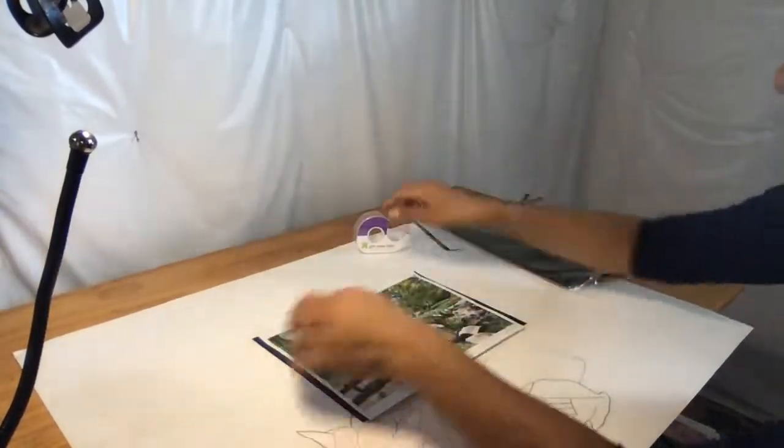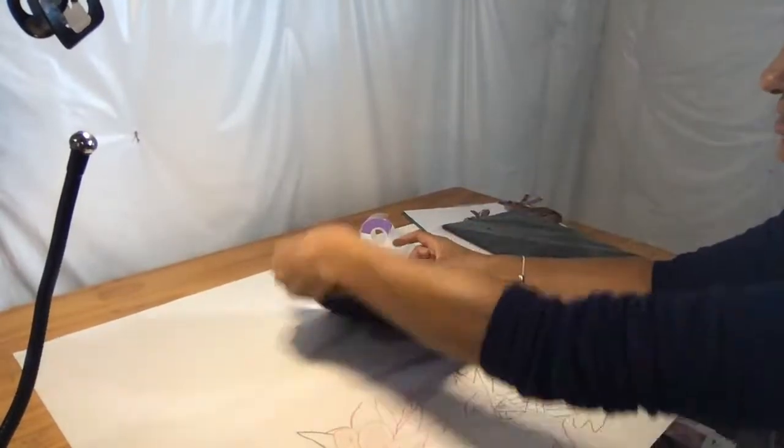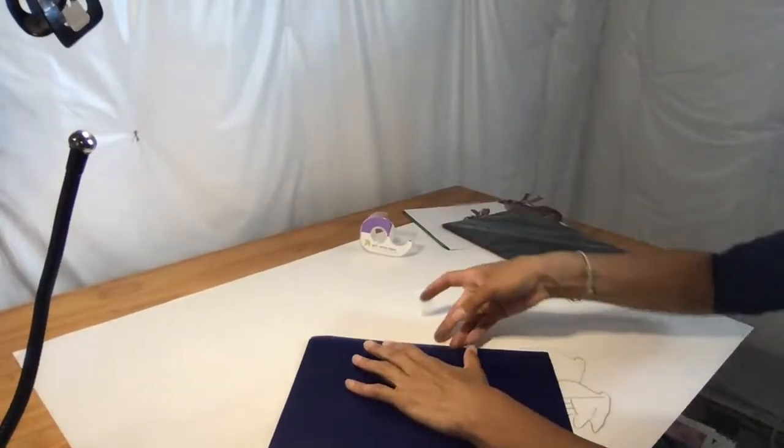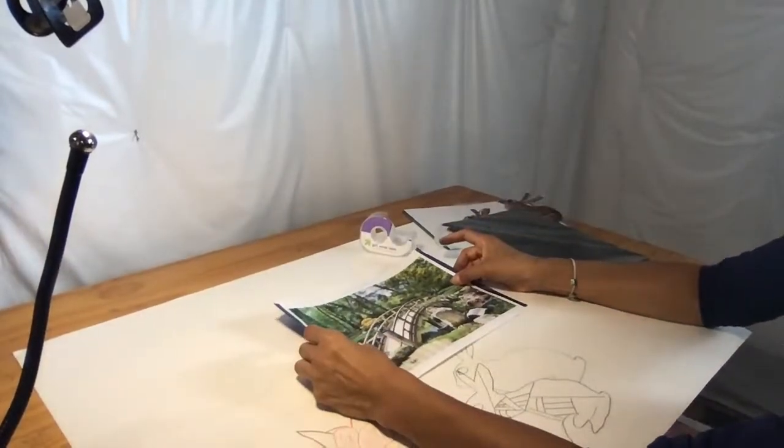Okay, so here's my blue transfer paper. And again, I'm going to tape them together. It just makes it a little better. It doesn't really matter as much if the transfer paper is taped to it, but then again, always make sure it's facing down. And now I'm going to maybe put it right here.